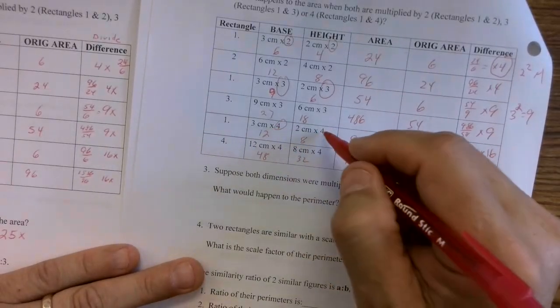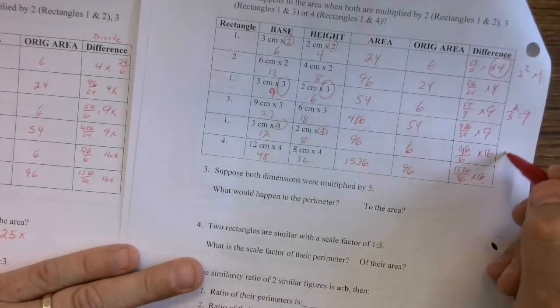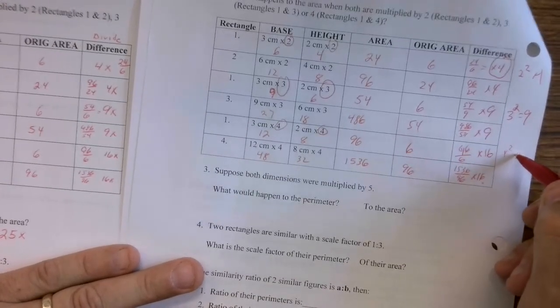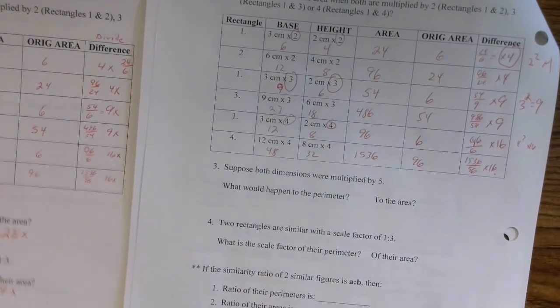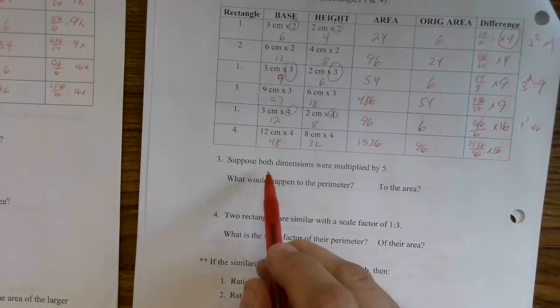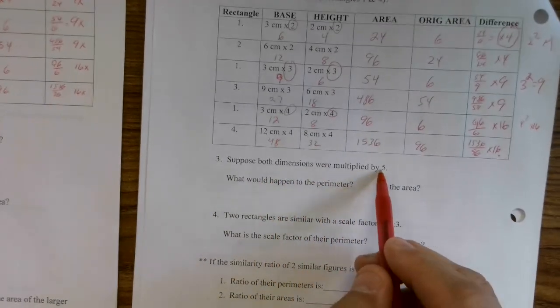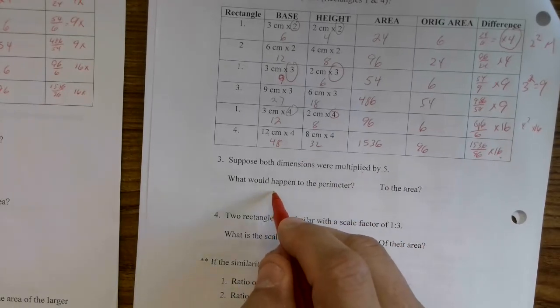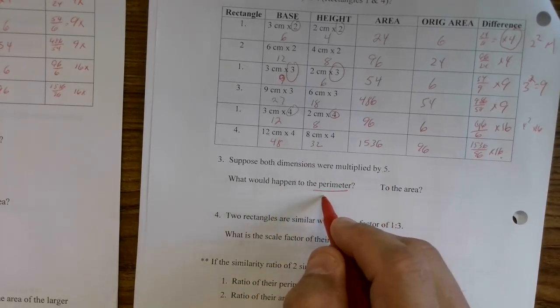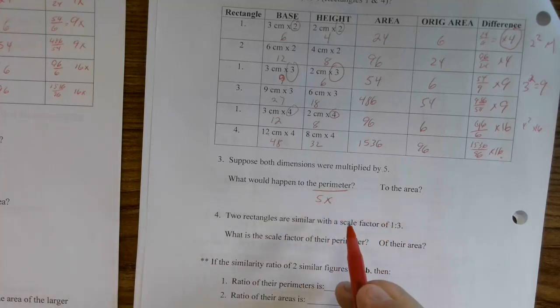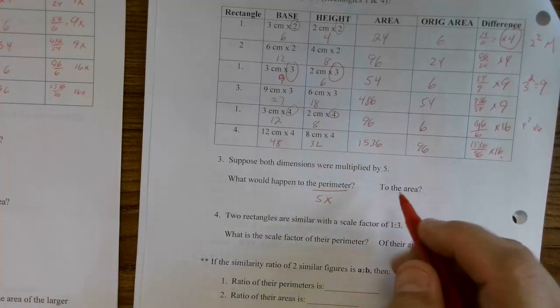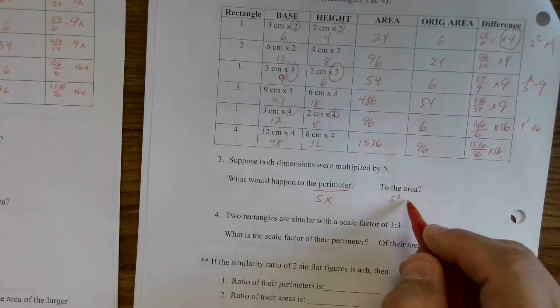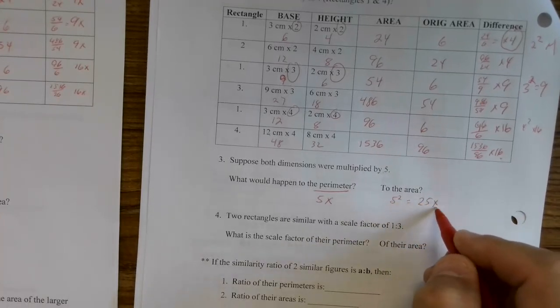And then if we make the sides 4 times bigger, 4 squared is 16, so it's 16 times bigger. Okay, so suppose both dimensions are multiplied by 5. The perimeter would be 5 times bigger. On our area, it's basically 5 squared, or 25 times bigger.